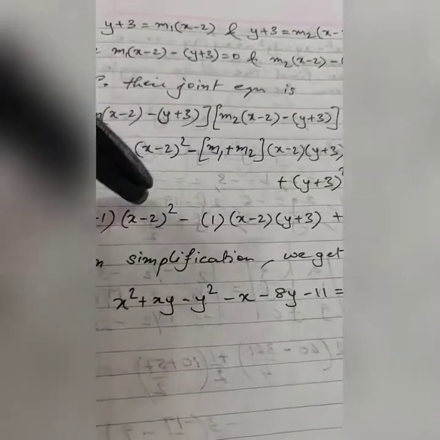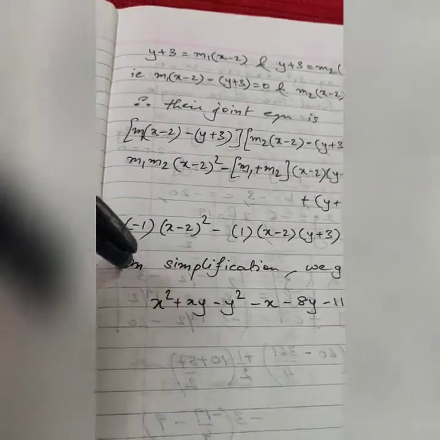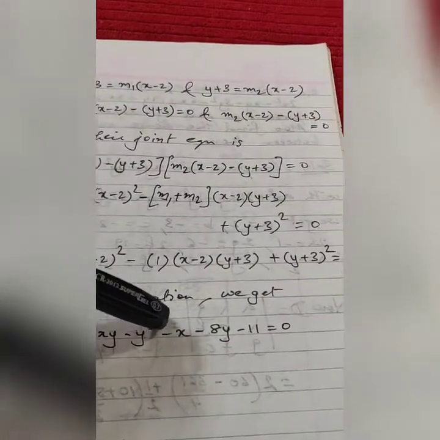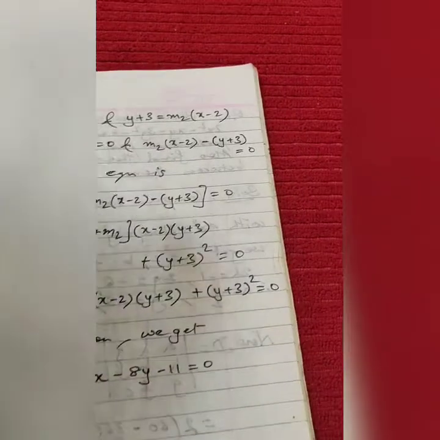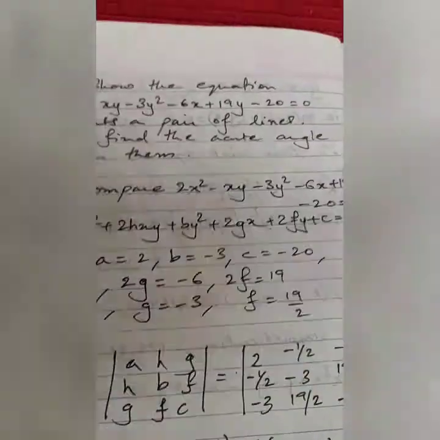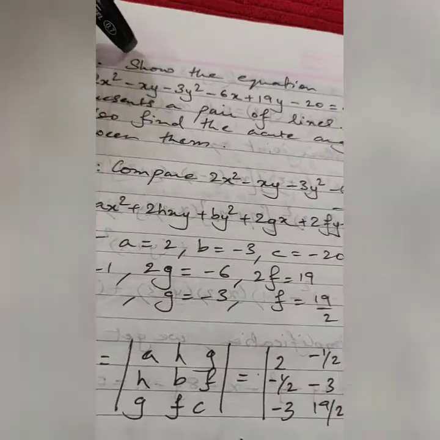And then we just open this out, multiply this, open this out, simplify, and on simplification you'll get x square plus xy minus y square minus x minus 8y minus 11 equal to 0 as your required joint equation. Let's move to the next question. Now in the next question, let's read it.